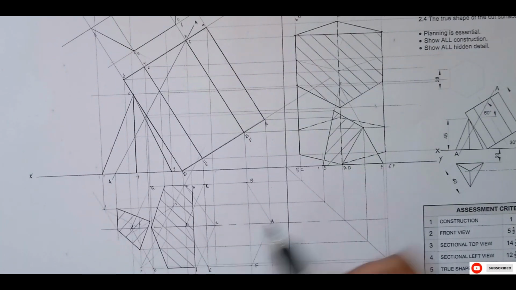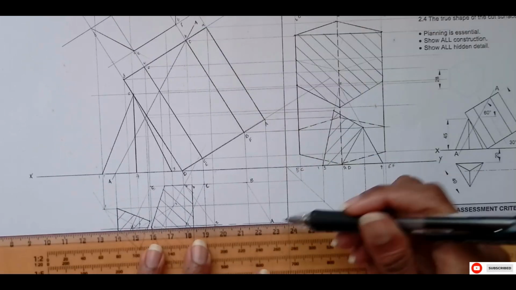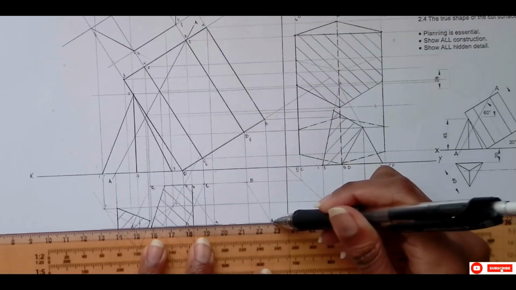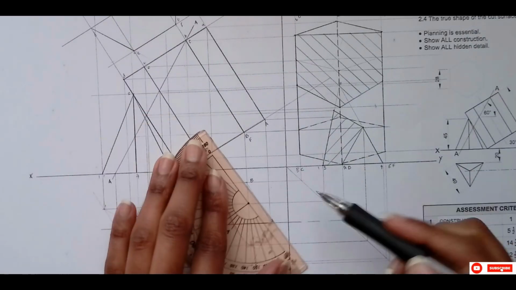Now we can outline AA, which is this part and this part. They are definitely not affected by the cutting plane, so they remain.